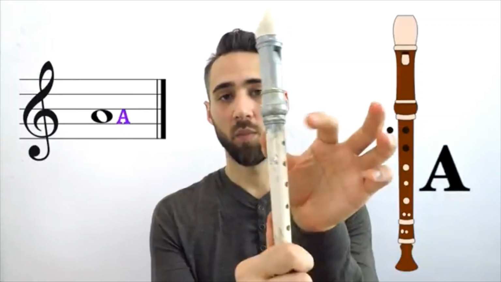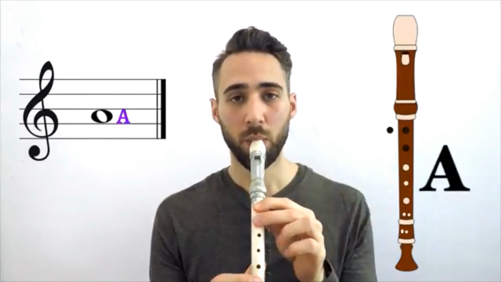Then we have our G. That's one of the first few notes that we learned. That was pretty easy. That was our thumb, 1, 2, 3, with our left hand. Then we have our A. Again, one of the first few notes that we learned. Thumb, 1, 2. And our B. That was our very first note that we learned. Thumb and first finger on our left hand. And then our C, our upper C, is our thumb and our middle finger.